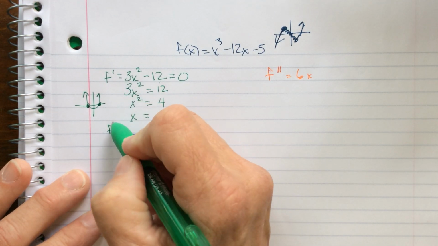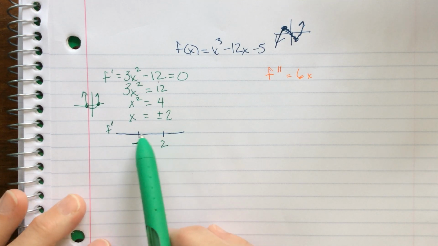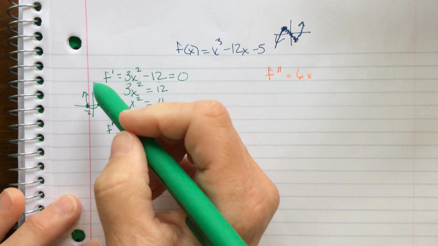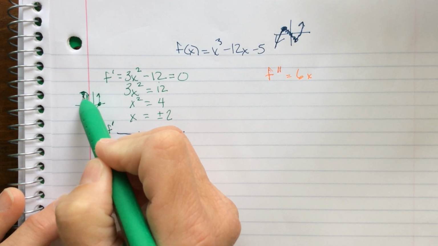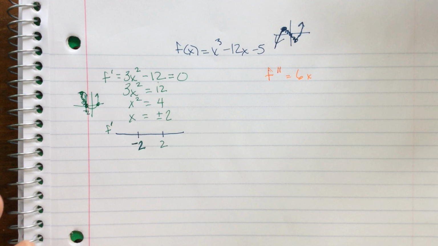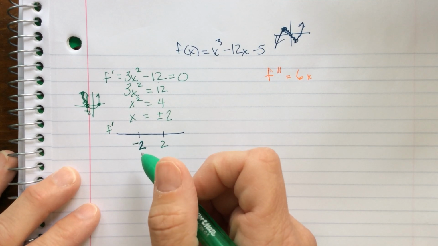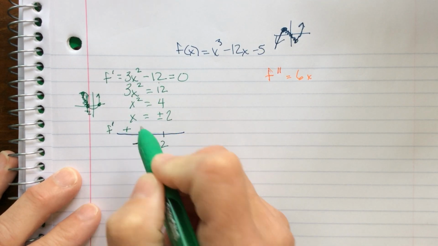What I want to determine from the derivative is this: if I look at x equals -2, everything to the left of -2, the graph of the derivative is above the x-axis. And when the graph of the derivative is above the x-axis, that means the y values of the derivative are all positive.